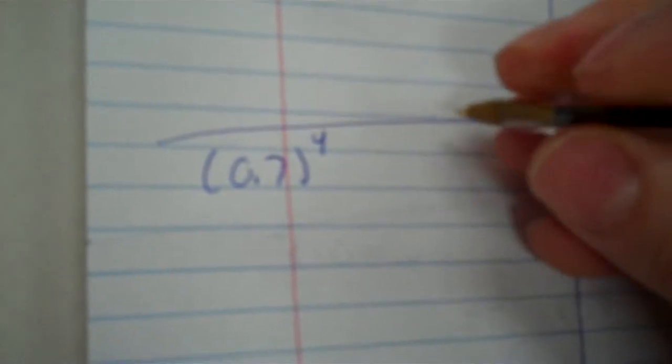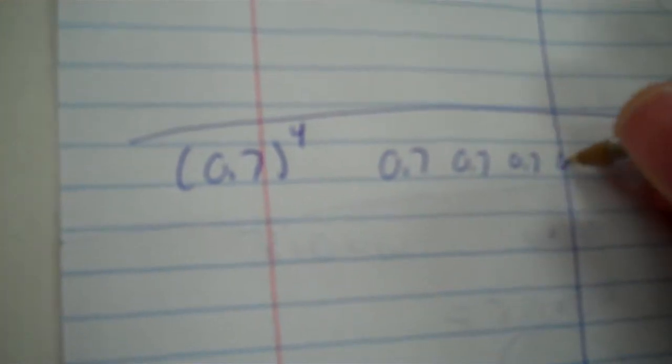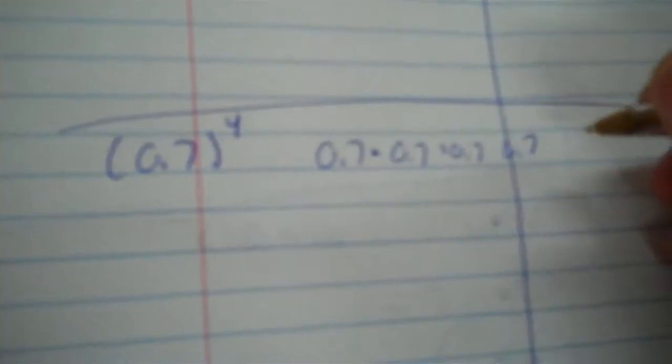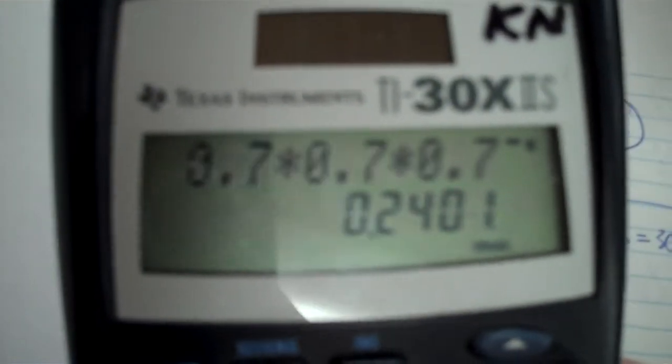Okay, next one, 0.7 to the power of 4. So my base is a decimal, that's okay, I write it out 4 times. And I multiply. If you run into the next square, that's okay. So 0.7 times 0.7 times 0.7 times 0.7 is 0.2401, okay? By the way, that's 2,401 ten-thousandths is how that is said.